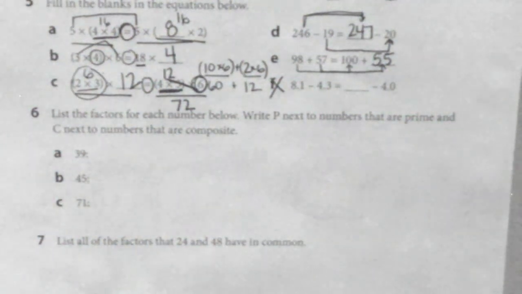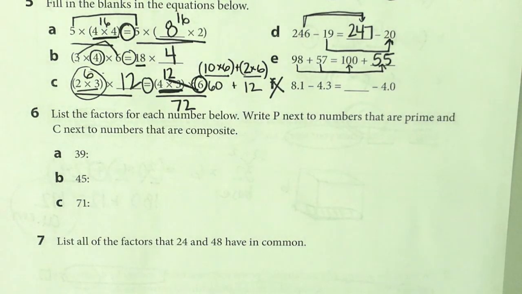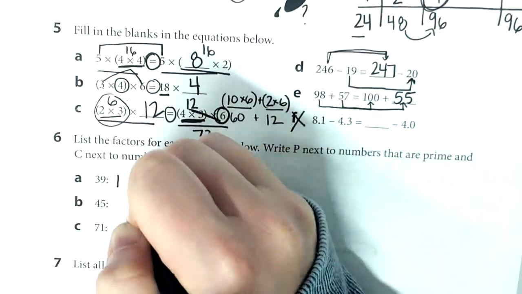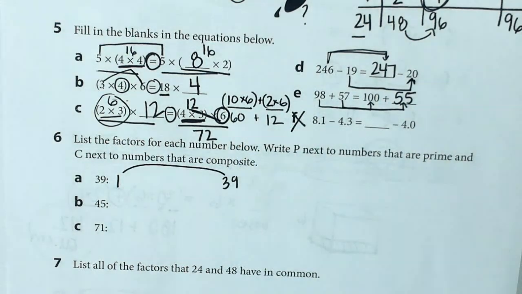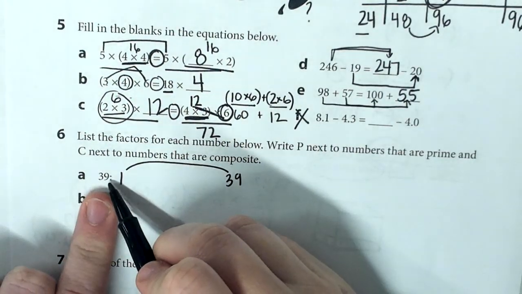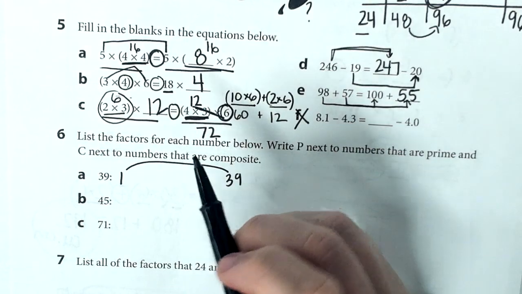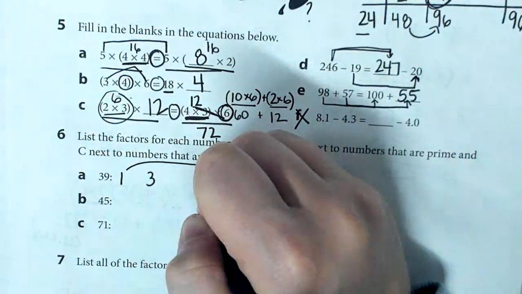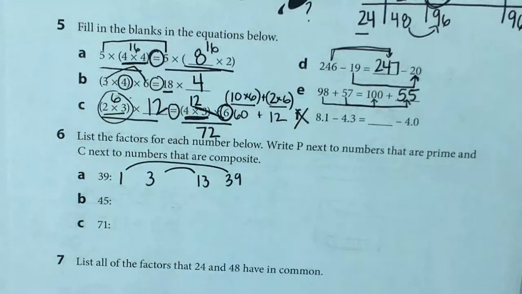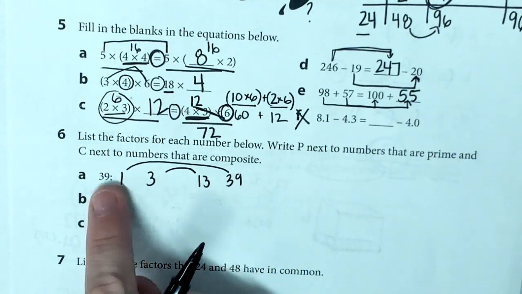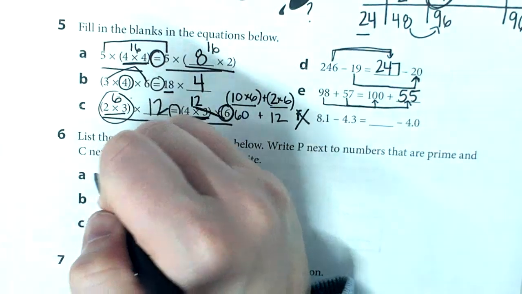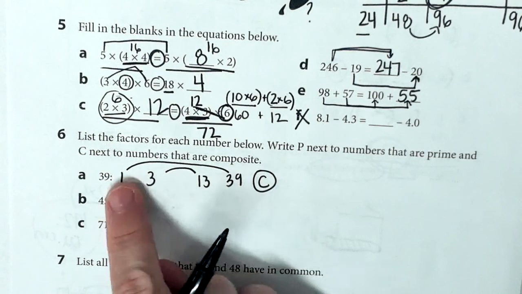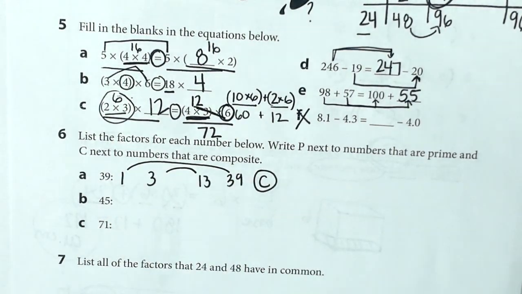So letter A, we're going to start with 1 times 39. Can I take 2 times anything? No, it's not even. Can I take 3 times something? Yeah, I can take 3 times 13. That equals 39. Is this prime or composite? It is composite because it has more than just 1 times itself as its factors.